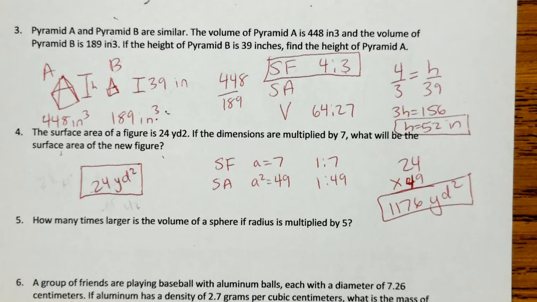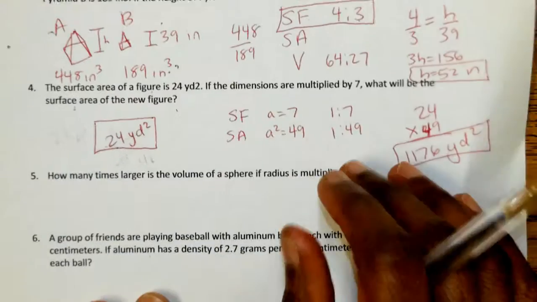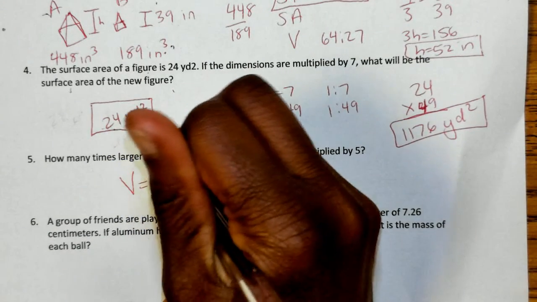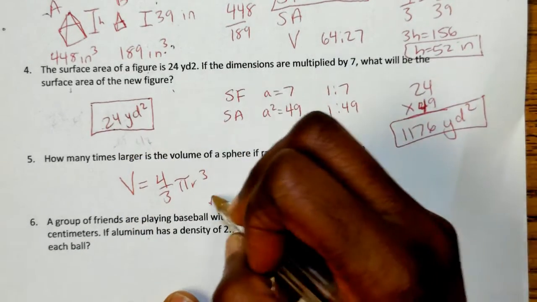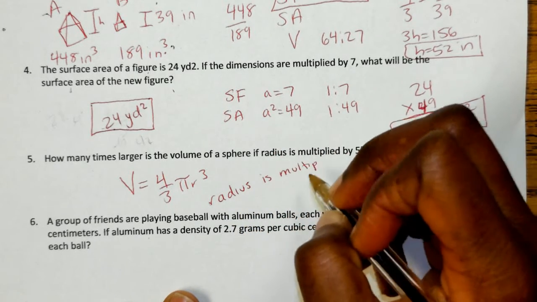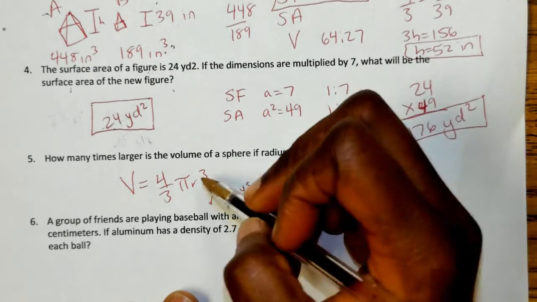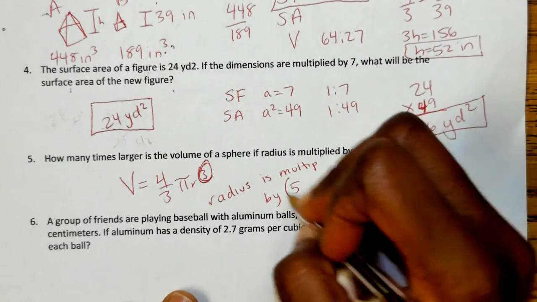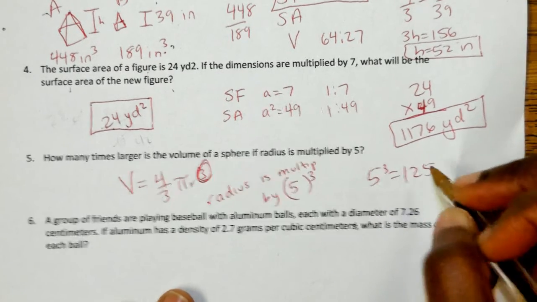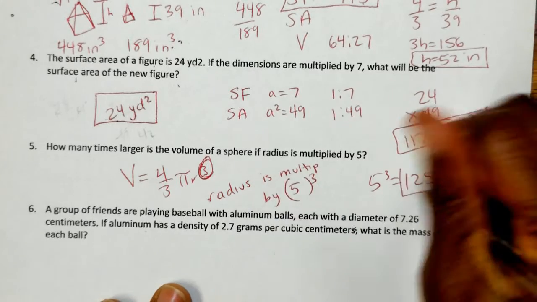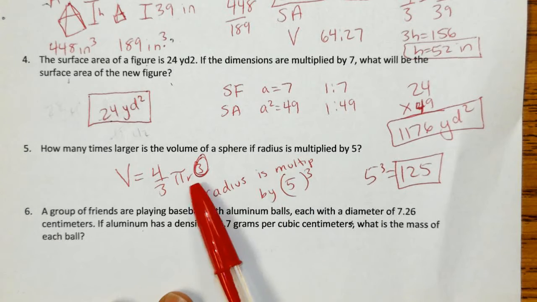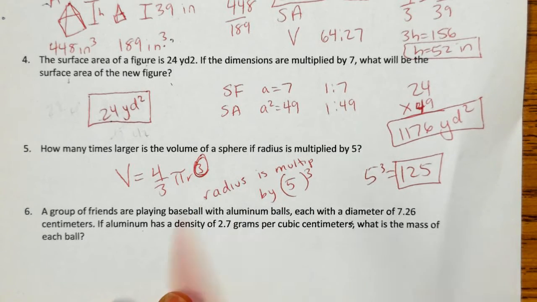All right, number 5, how many times larger is the volume of a sphere if the radius is multiplied by 5? So the volume of a sphere is 4/3 pi r cubed, and the radius is multiplied by 5. In the formula, radius is cubed, so we would cube this effect. So 5 cubed is going to give us 125. So that means the volume is 125 times bigger, because 5 would get multiplied by this formula 3 different times for the cube.